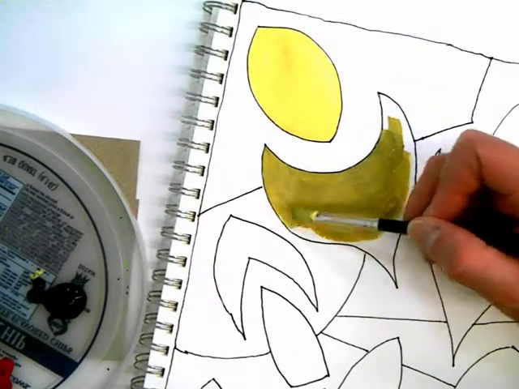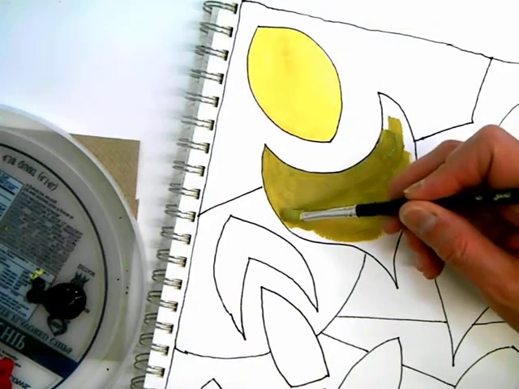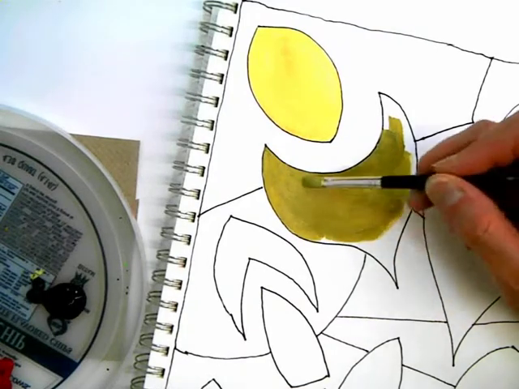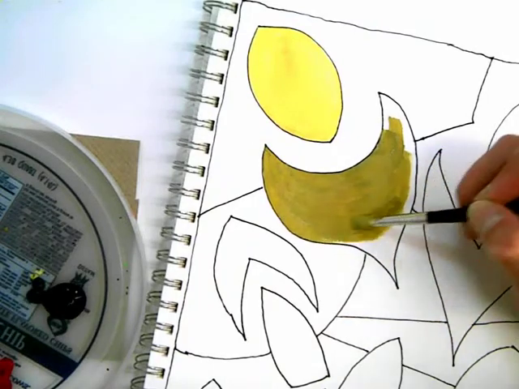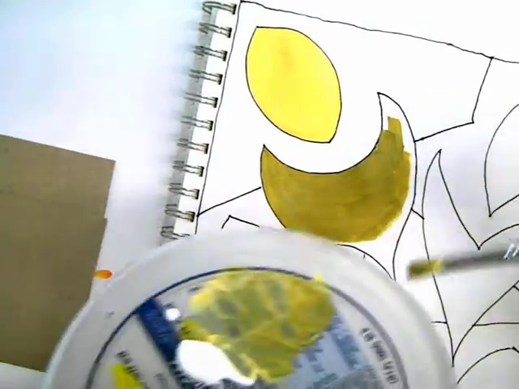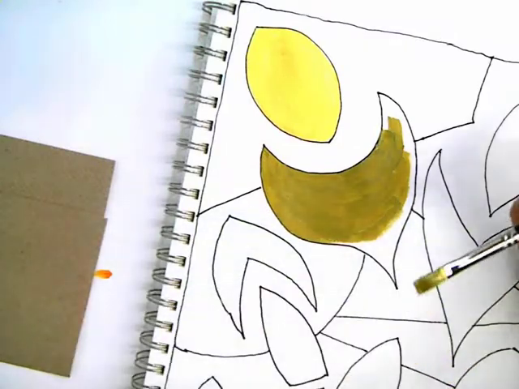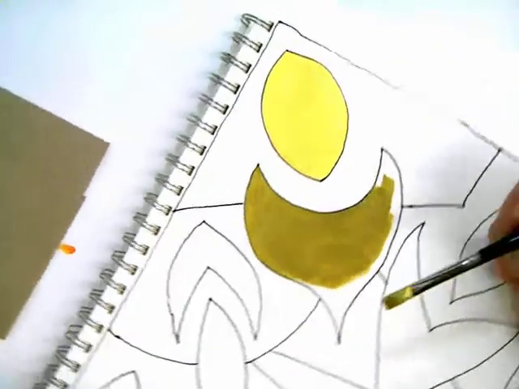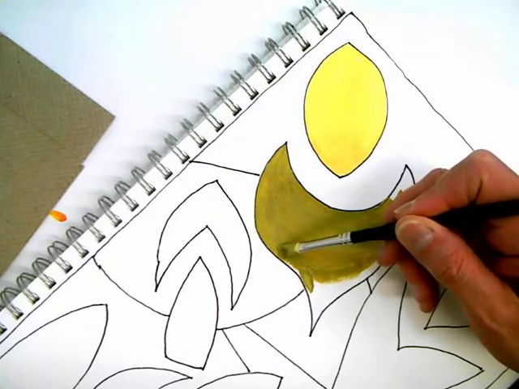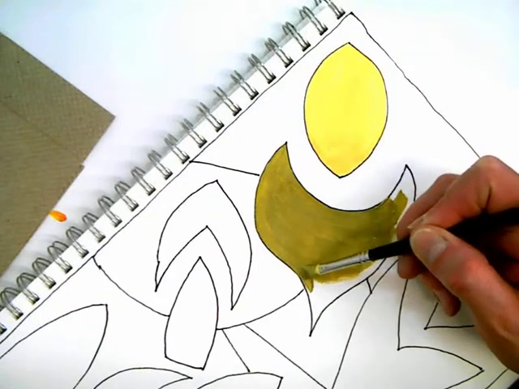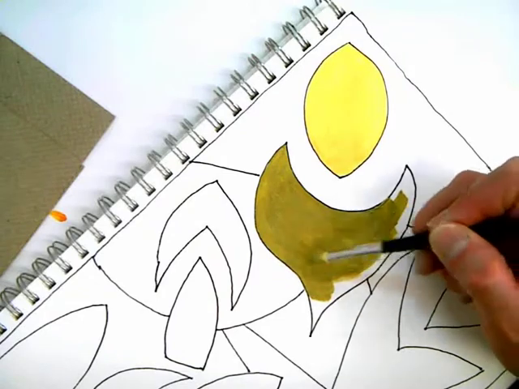And the tint of yellow-orange and the tone of yellow-orange are looking very, very different from each other. And that's what I want. If they look too similar, it probably means that you need more black in your gray for the tone.